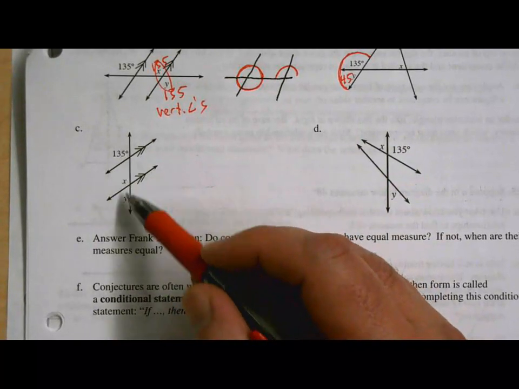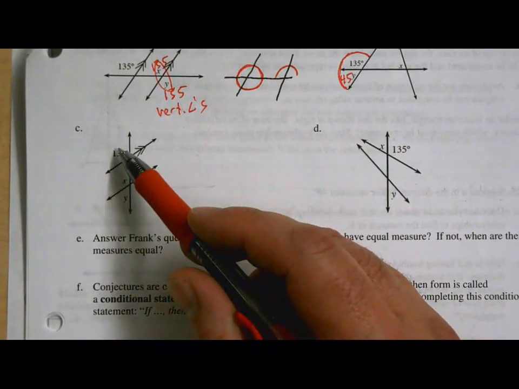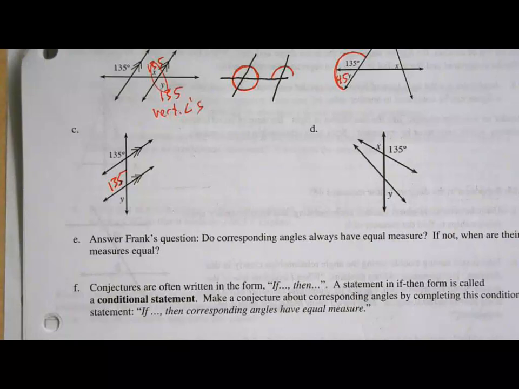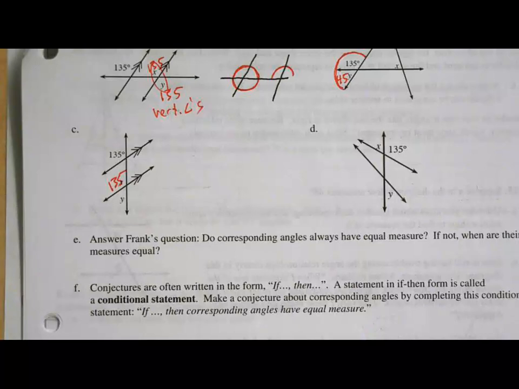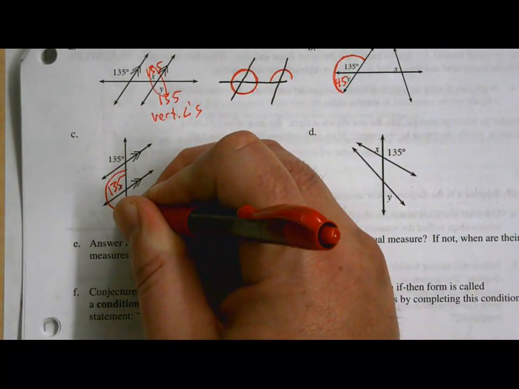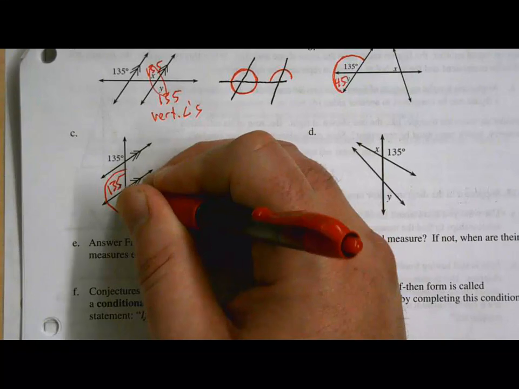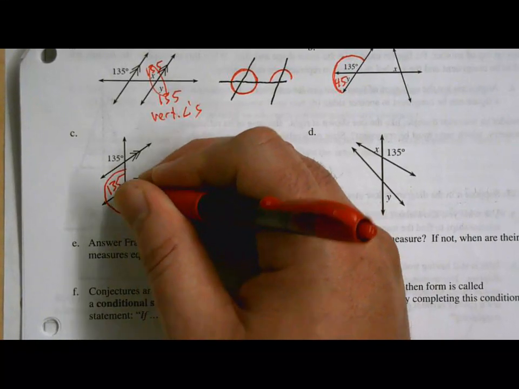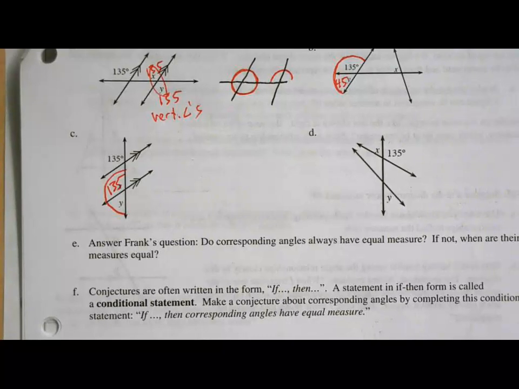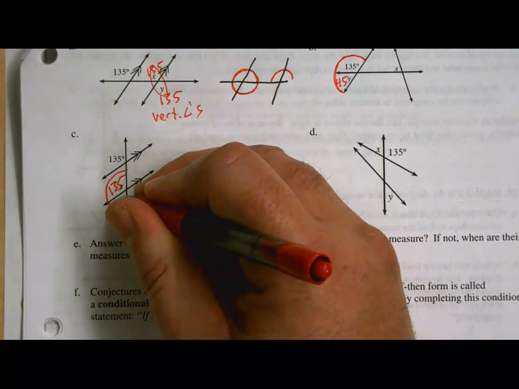Did X match? If we traced it and moved it over, did X match the 135? It did. What about Y? Y doesn't match, but do we have another way we can find it? Can somebody use the vocabulary term that best describes X and Y in this picture? They're not vertical angles, they are supplementary angles. Supplementary angles add up to 180.